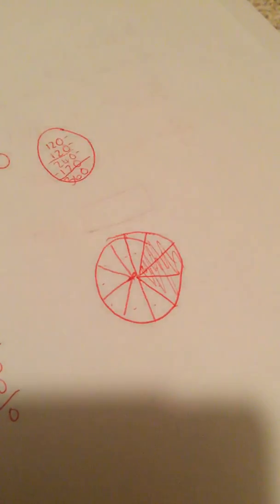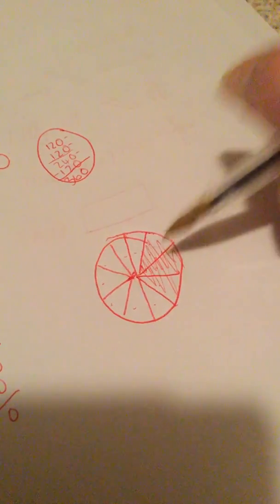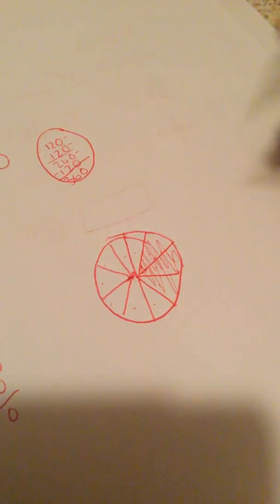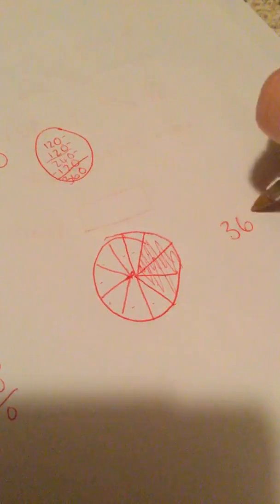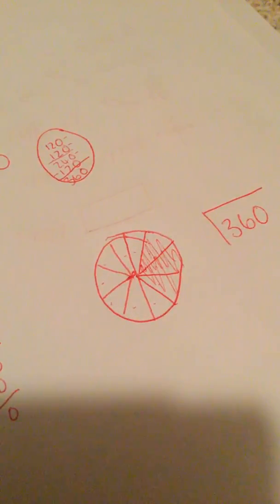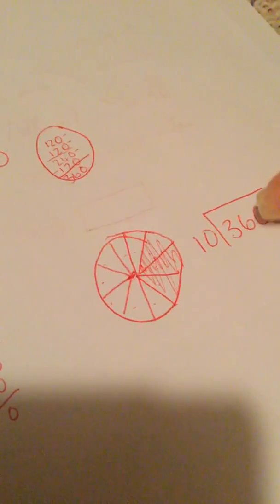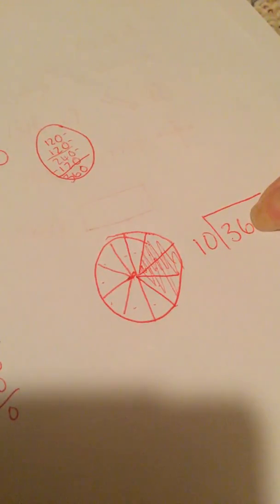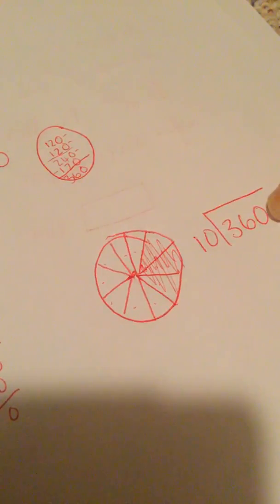Now, before you can find 3 of those pieces, you have to figure out how much one of those pieces is. So we know there's 360 degrees. If it's cut into 10 pieces, I need to divide by 10. This is one where you could cover up the 0. How many times can 10 go into 360? Cover up that 0.